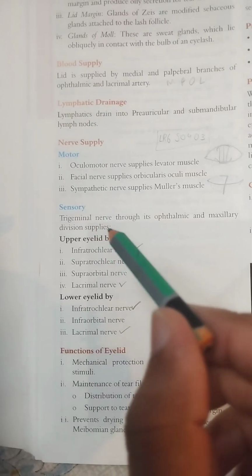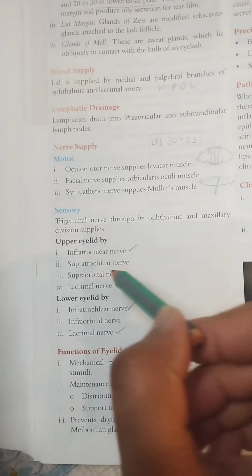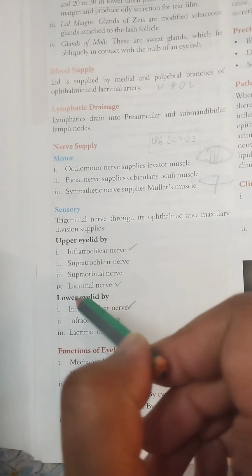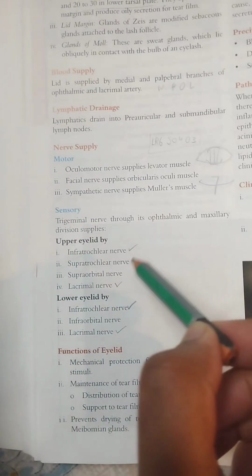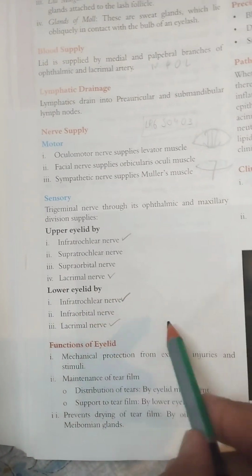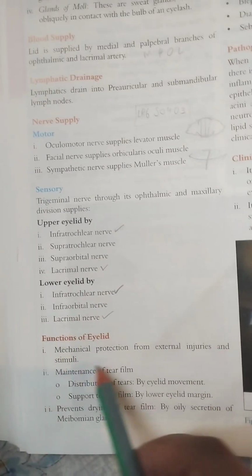Now for the sensory supply, it is supplied by the trigeminal nerve through the ophthalmic and maxillary divisions. So the upper eyelid is supplied by the supratrochlear nerve, supraorbital nerve, lacrimal nerve, and infratrochlear nerve. The infratrochlear nerve is going to supply both the upper and lower eyelids, okay? And the same goes for the lacrimal nerve. So the lower eyelid is supplied by the infratrochlear nerve, lacrimal nerve, and also the infraorbital nerve, okay?